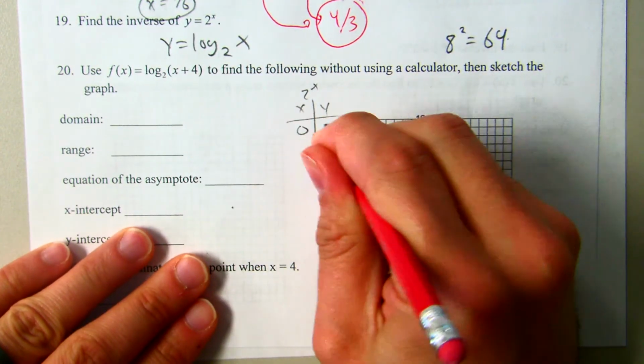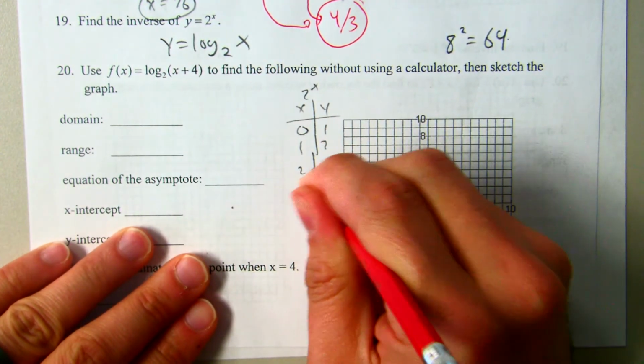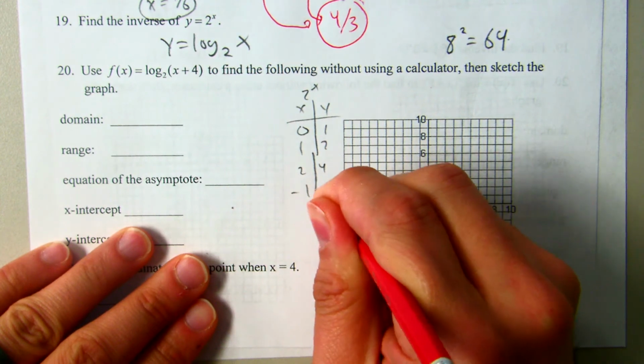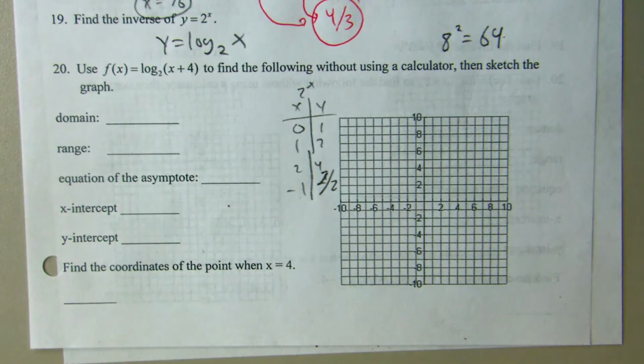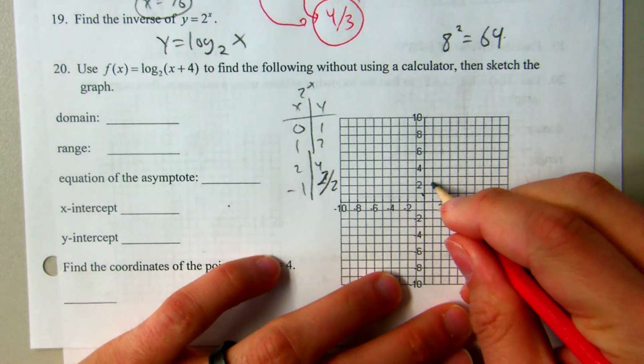you plug in a handful of points to figure out what it should be.